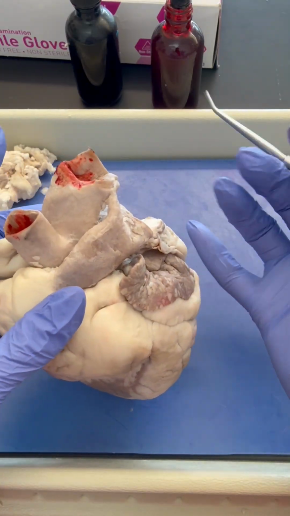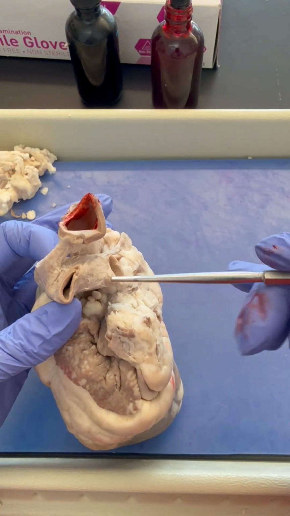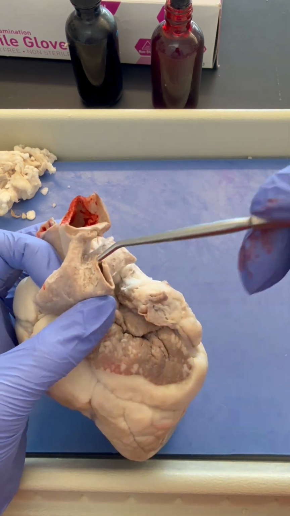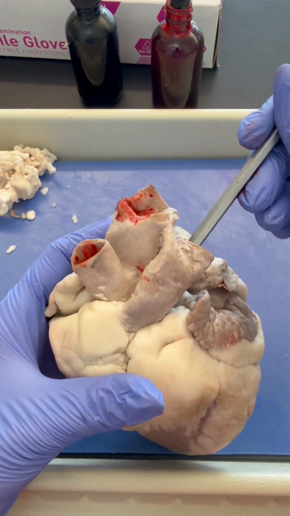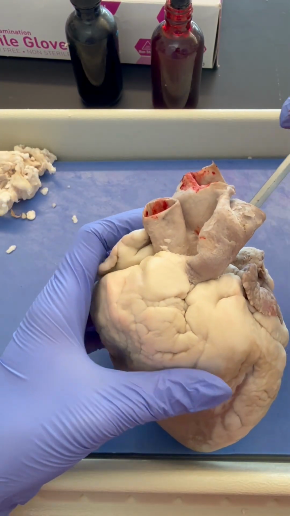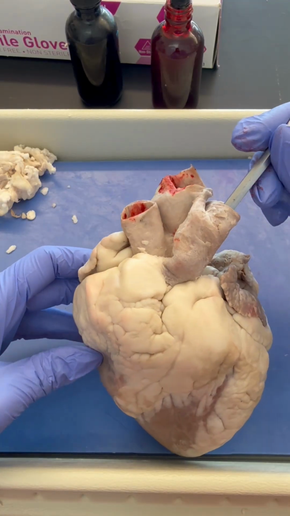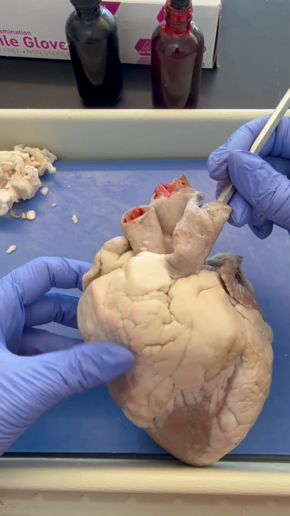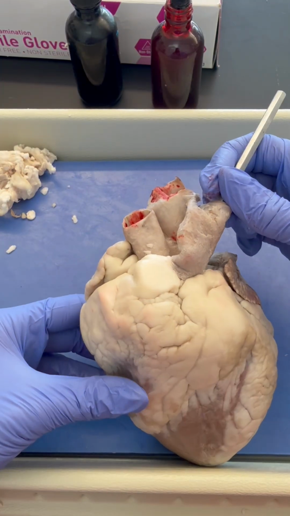So I'm going to take my probe again, and this looks like a nice blood vessel. I'm curious if these two are connected, and they are. So let's see where this one leads to. Notice that this one is branching up and hugging the aorta. That's a clue. Okay, so now that I've got my probe in here, you can imagine the probe going to the right ventricle.